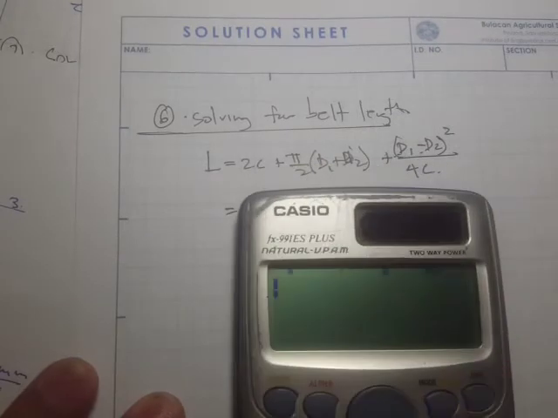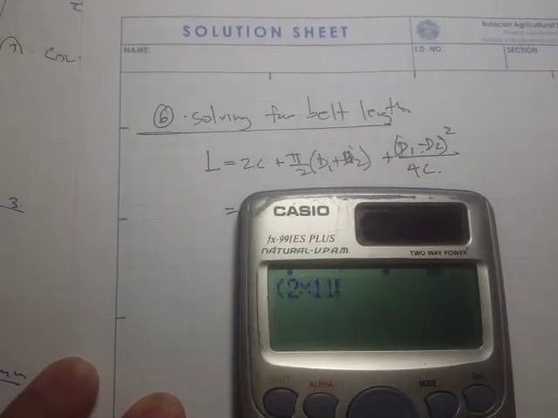Let's substitute the values right here. 2 times 110, plus pi over 2 times 230 plus 127, plus this difference of 230 minus 127 squared divided by 4 times 110.